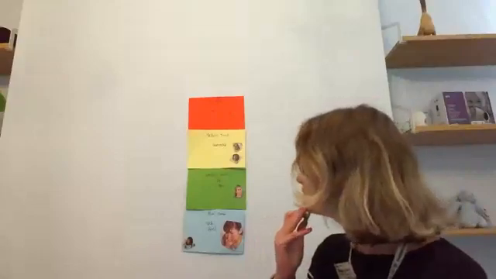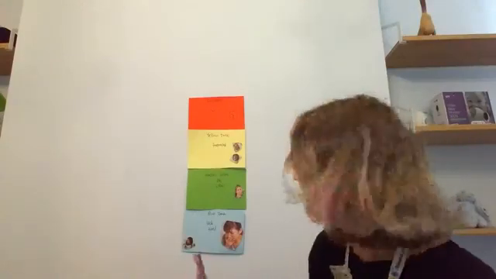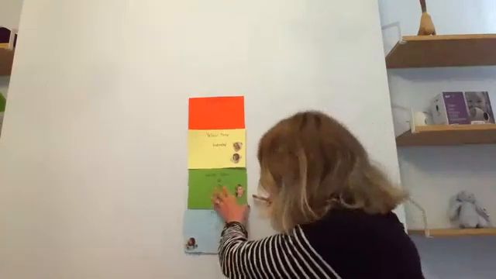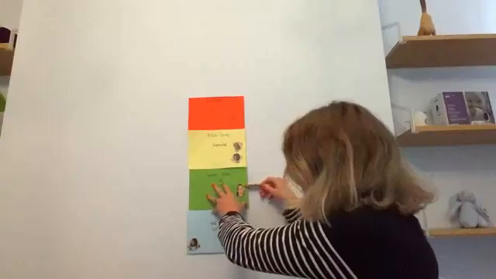And maybe you can put in the comments box which zone you're in at the moment. So at the moment, I think I'm in the green zone because I'm feeling calm and okay. So I'm going to peg myself over here.